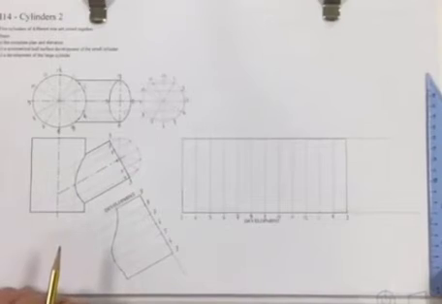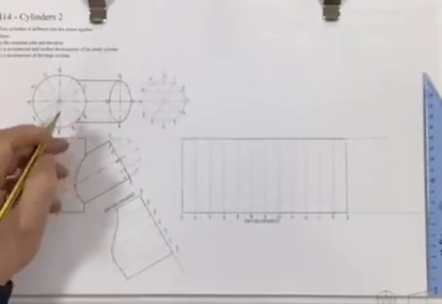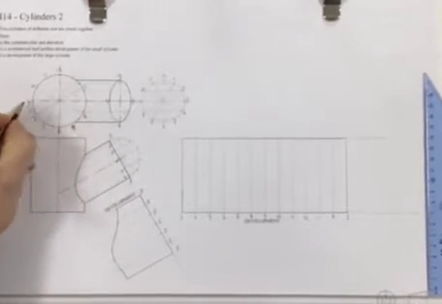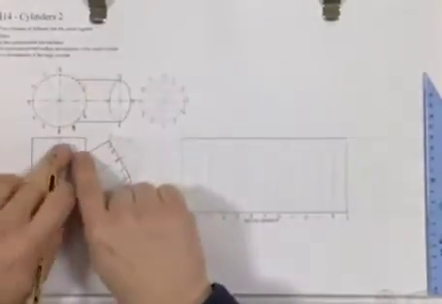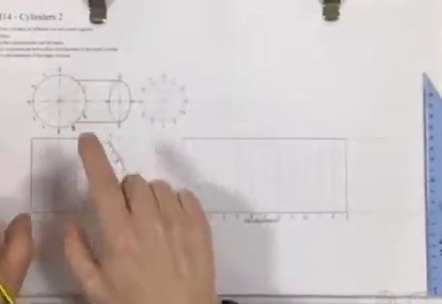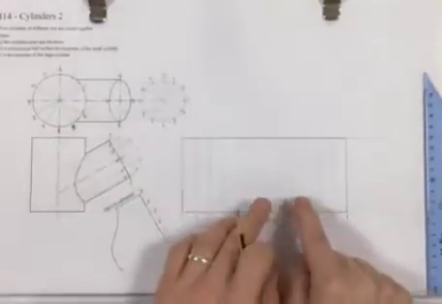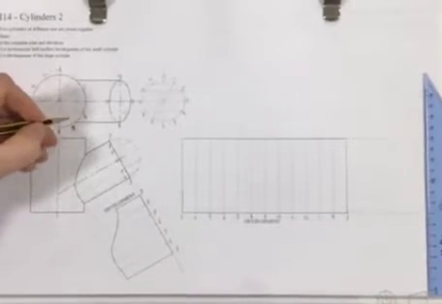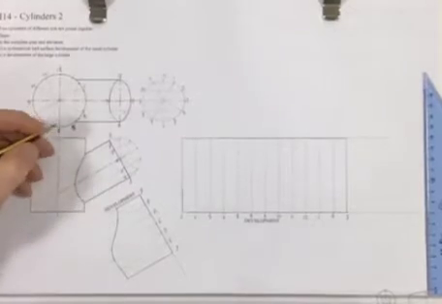So, we know that from point 5 round to point 1, this cylindrical shape is unaffected. It is a solid cylindrical shape, and so the surface development will just be rectangular. It's what's going on between point 5 and point 1 that is where this features.